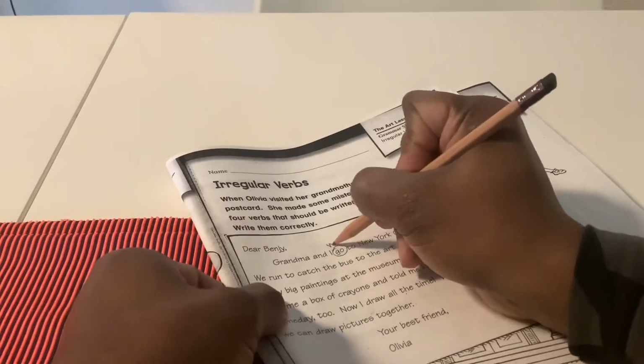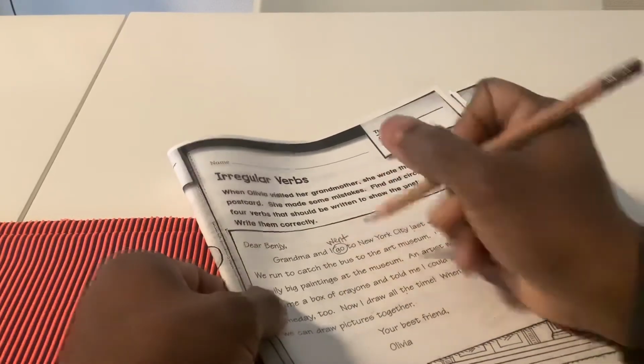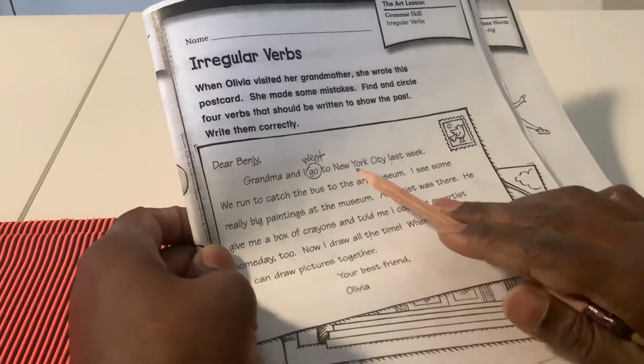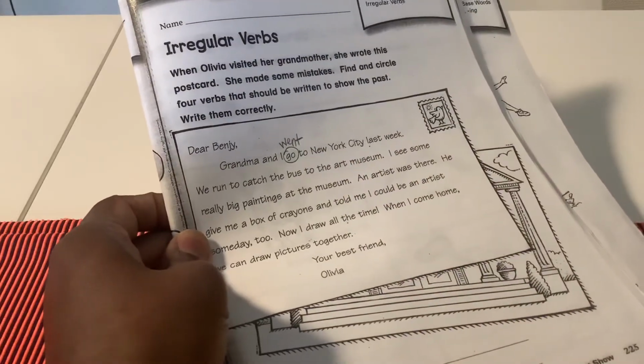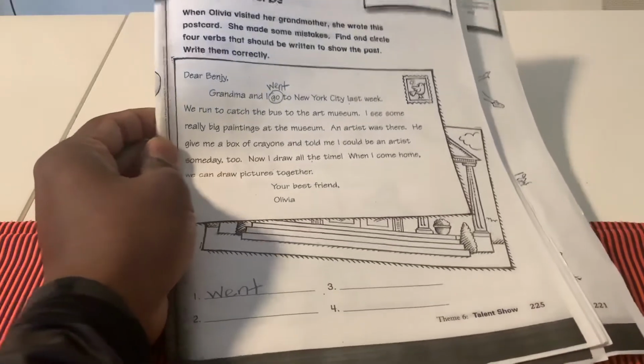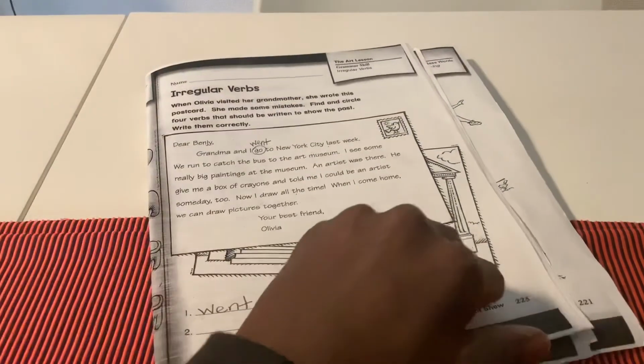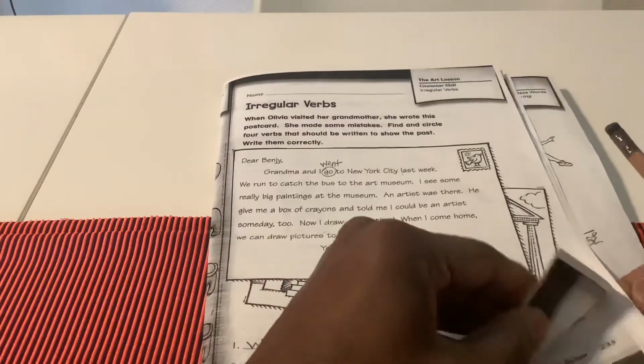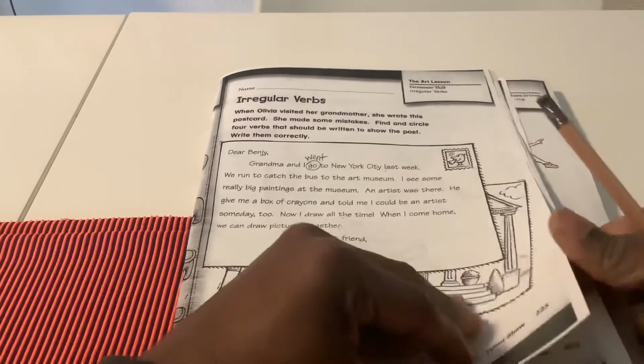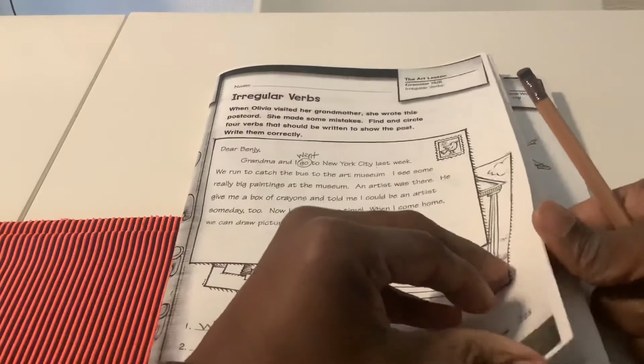So it should say, Grandma and I went to New York City last week. Please find the other 3 mistakes on your own. When you are finished, please turn to page 226. Oops. 230. Okay.